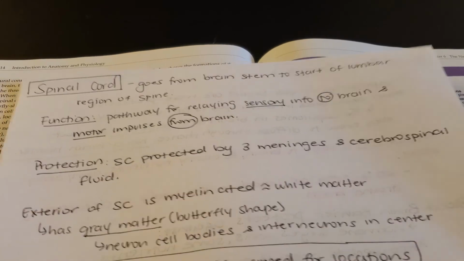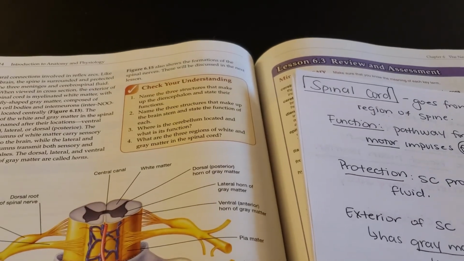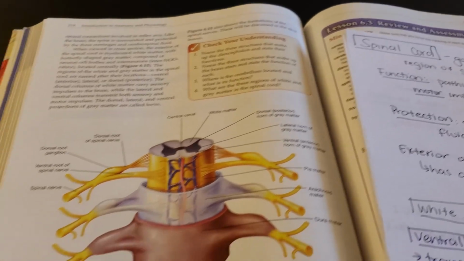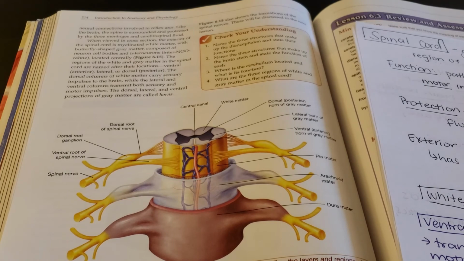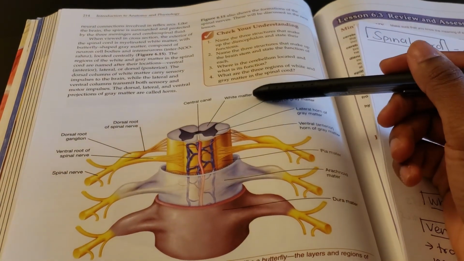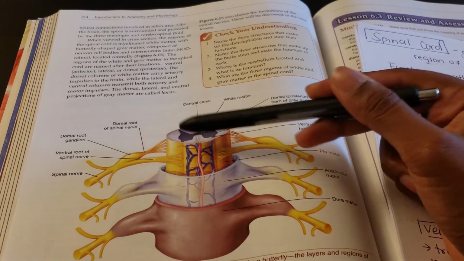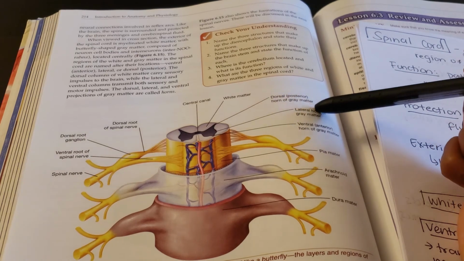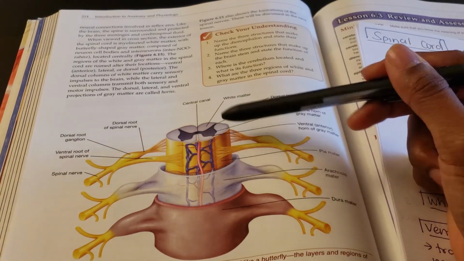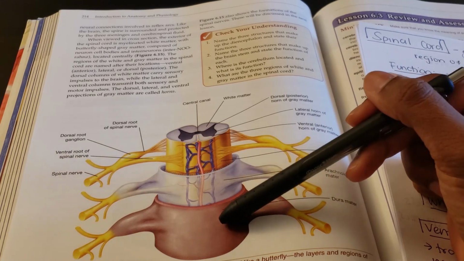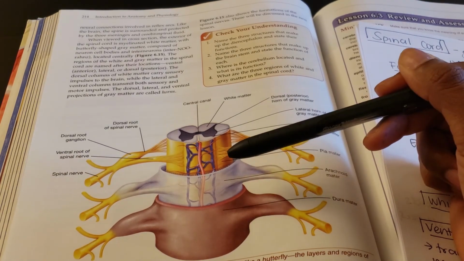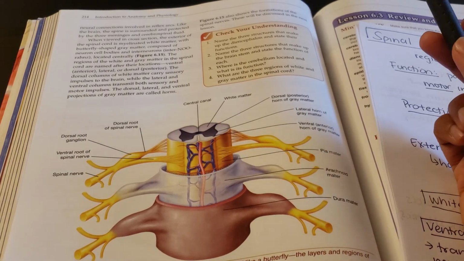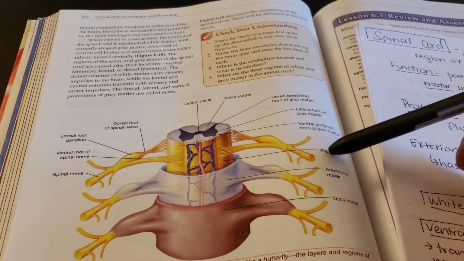So I want to show you guys on page 214 a quick look at what this looks like. This is your spinal cord in full image, and you can see that you have the white matter, which is the surrounding part of it, and then this butterfly looking thing is the gray matter. It says it over here, gray matter, and then this is the white matter that's surrounding it. And then you can see that this is the dura mater, this outside part, the arachnoid mater, and then you have the bottom part, which is the pia mater right here, where it says pia.